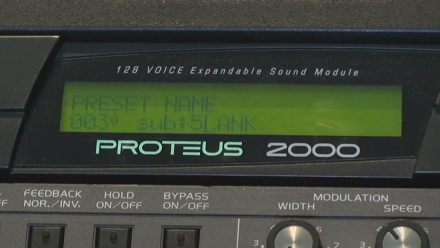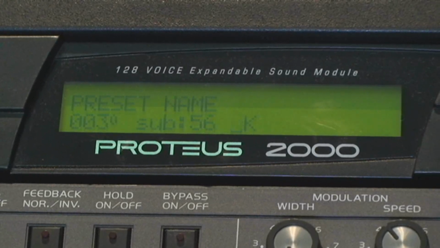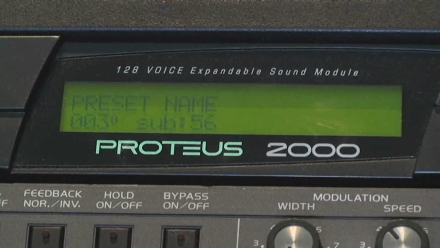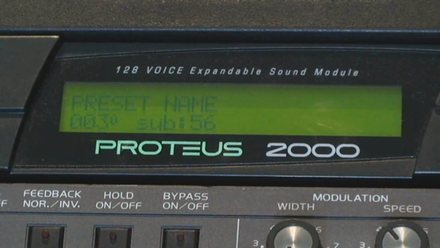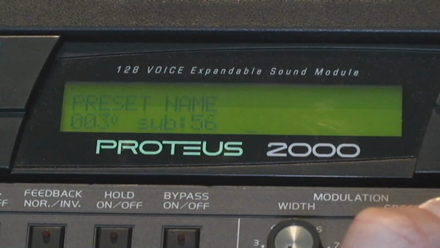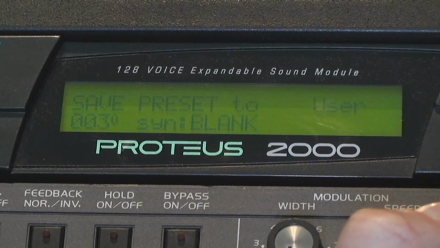So 56, and I'm quickly scrolling them all the way to the left, and that gets rid of those. So there we are, I've got a sub oscillator 56. We now want to save this to 3, that's correct. Press enter.